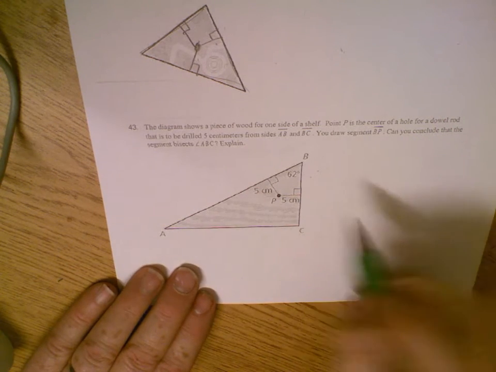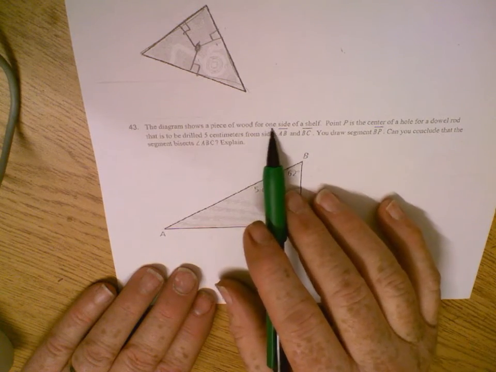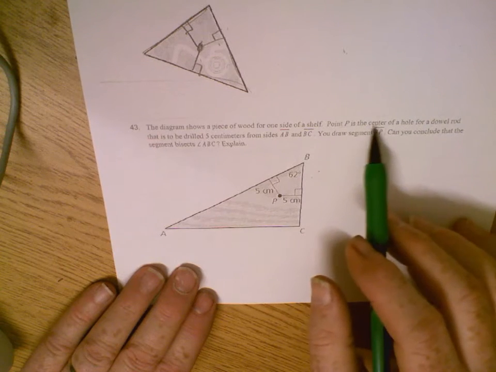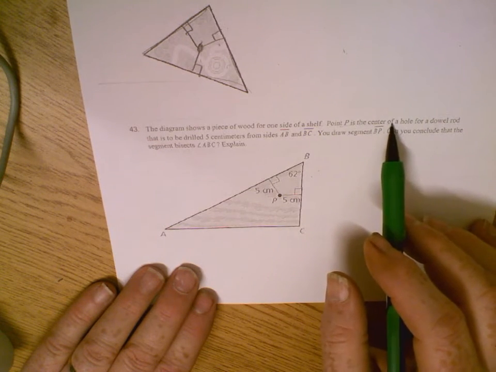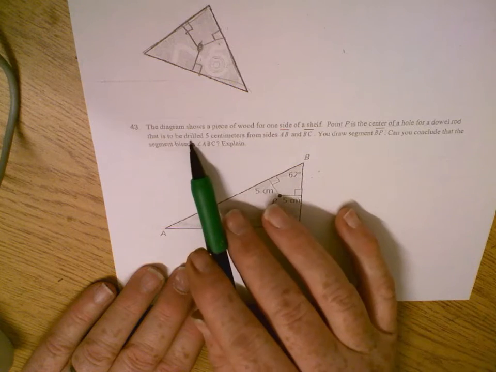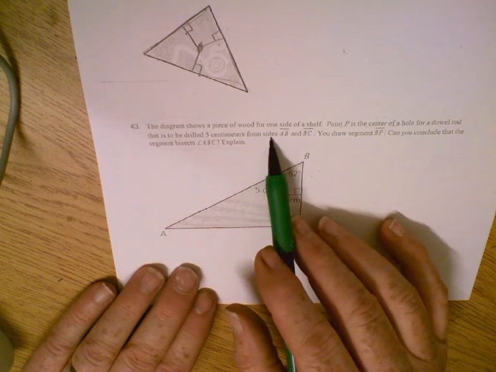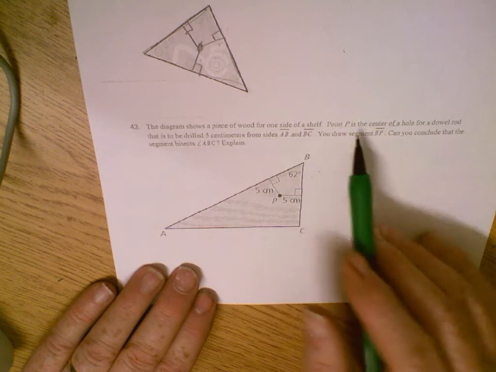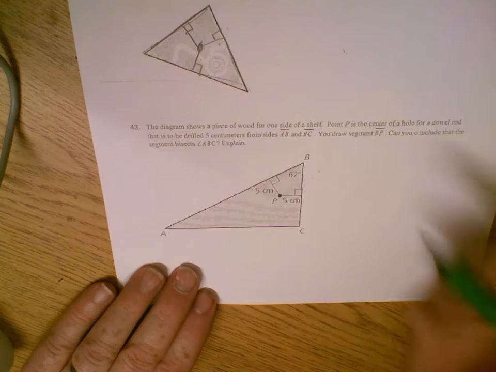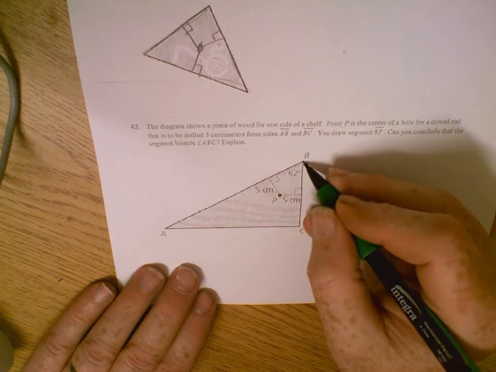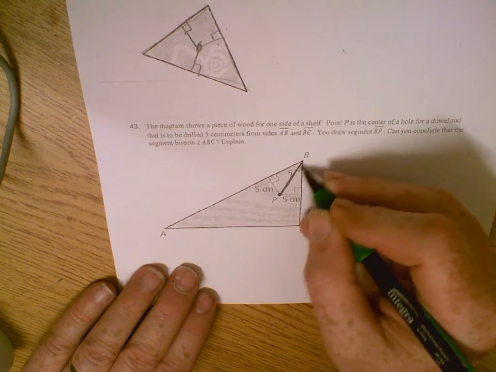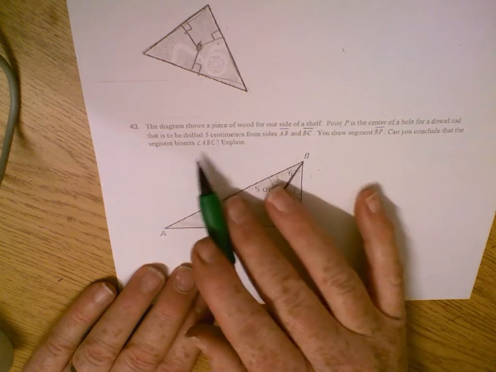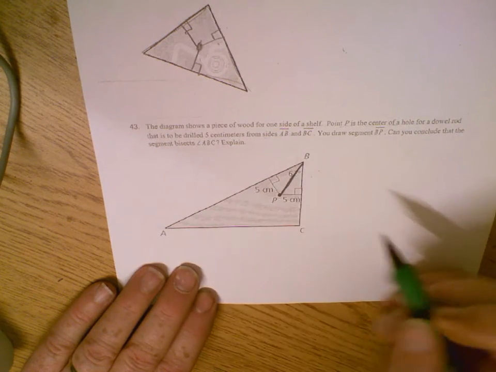43 says the diagram shows a piece of wood for one side of a shelf. So this is the side of the shelf that you're making. Point P is the center of a hole for a dowel rod that is to be drilled 5 centimeters from sides AB and segment BC. You draw segment BP in, so you want to draw this segment from B to P. And that whole angle is 62 degrees. Can you conclude that the segment bisects angle ABC?